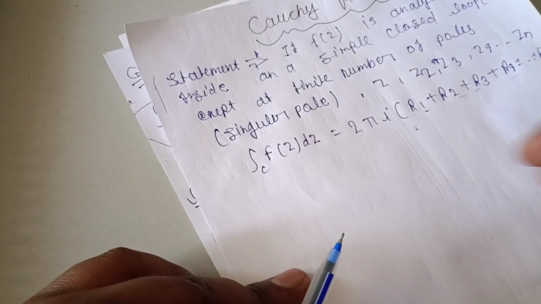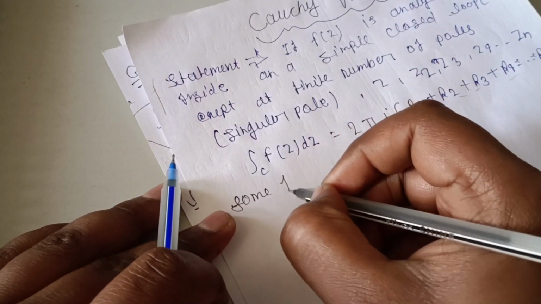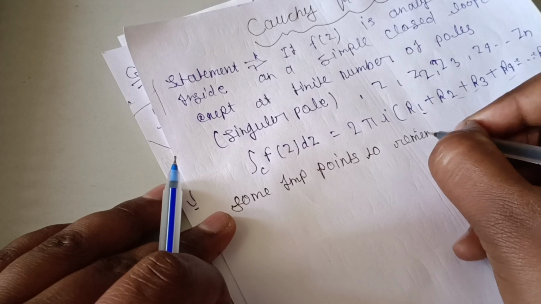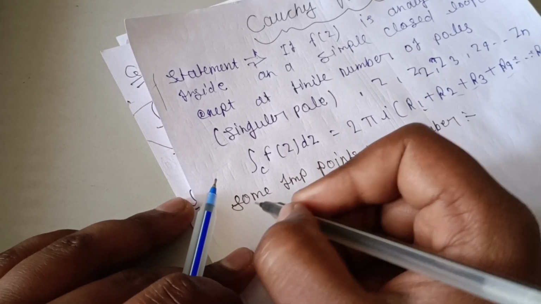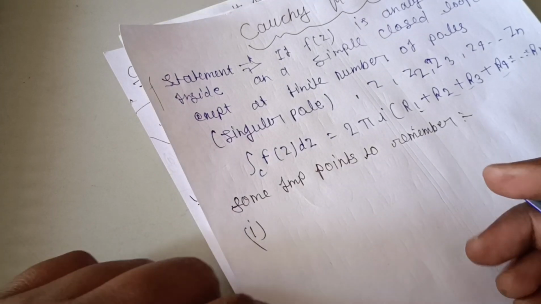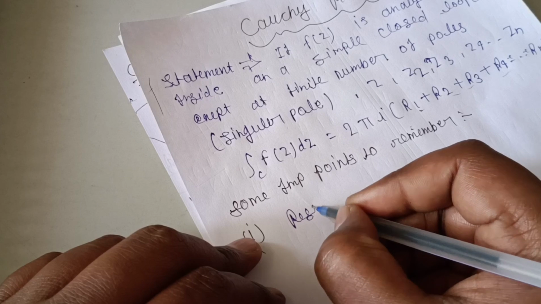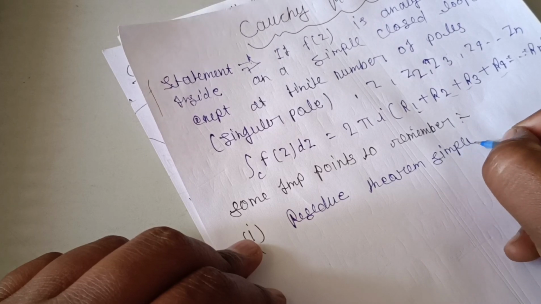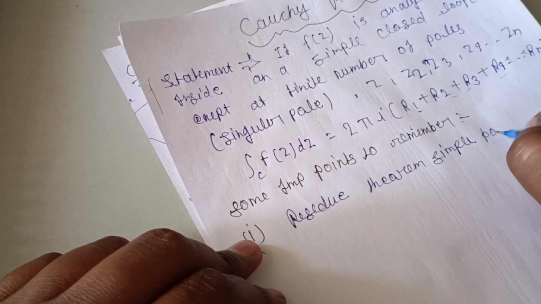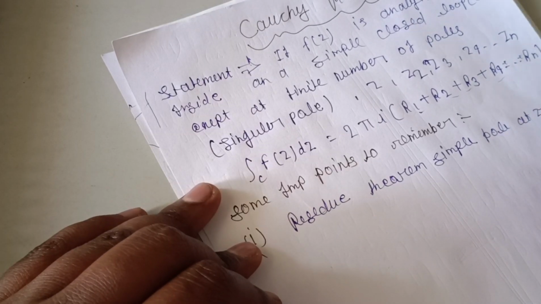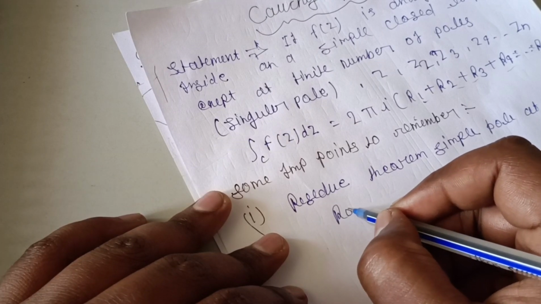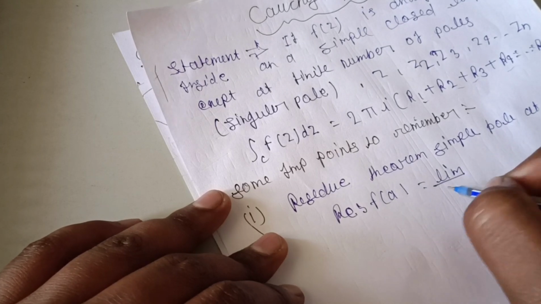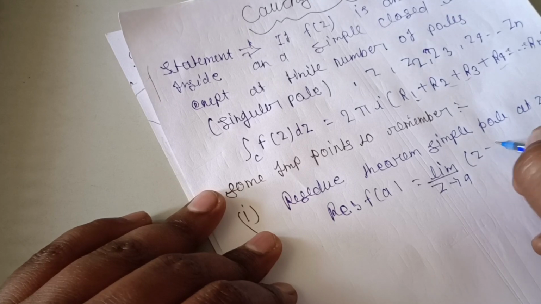So now some important points to remember. First, the residue theorem, simple pole at z is equal to a. So the residue of f at a is the limit as z tends to a of (z minus a) times f of z.